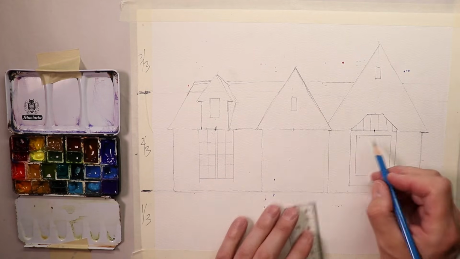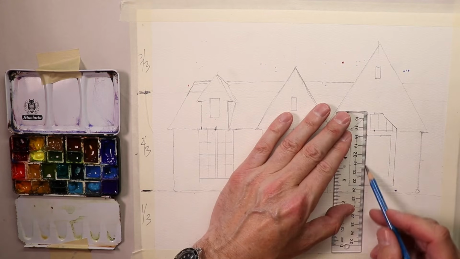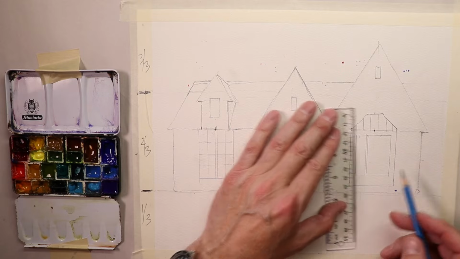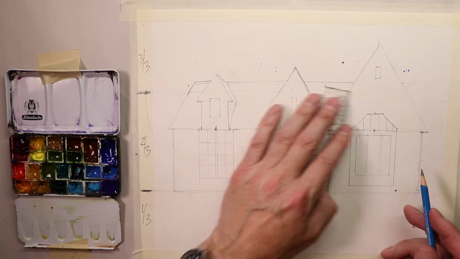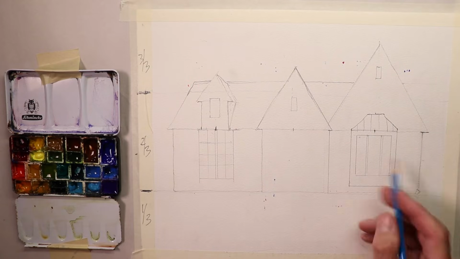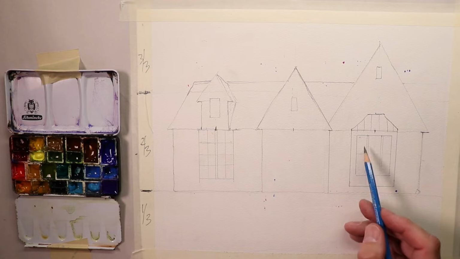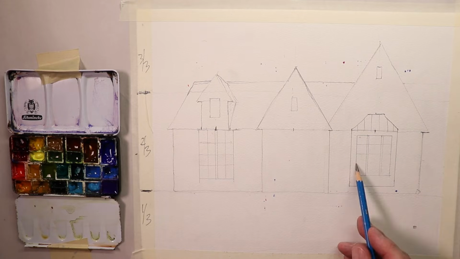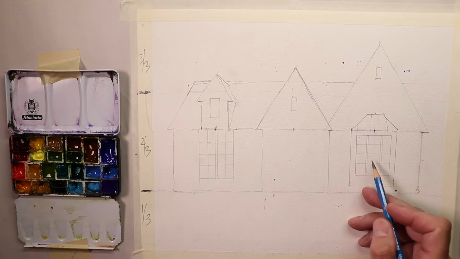So let's do this here. We're going to do thirds over here, 1, 2, 3. We're going to make 3 windows here. So we're going to have 1, 2, 3, 3 windows all fused together. And then we're going to do the same thing. We're going to go halfway there, halfway here, and we're just lightly penciling it in because we're going to paint all of this. We're not going to worry about our drawing so much here.